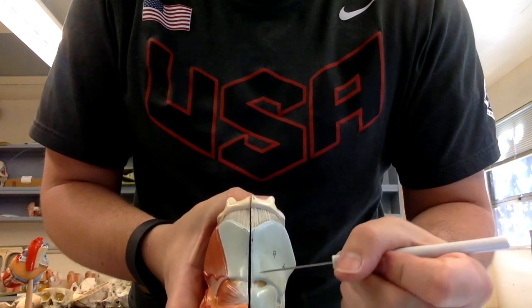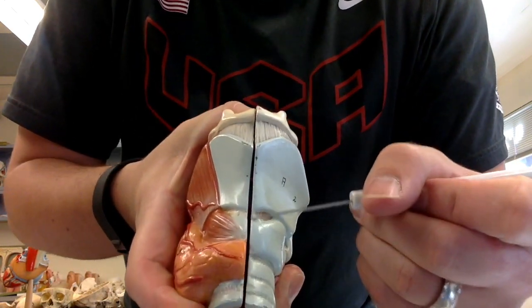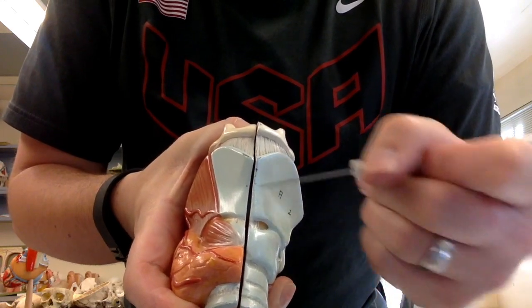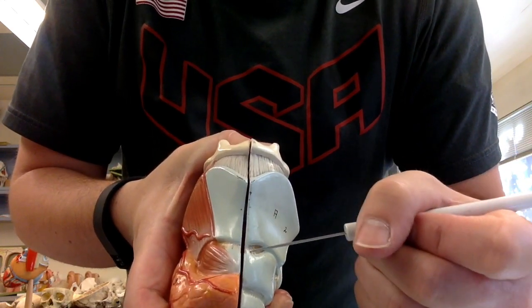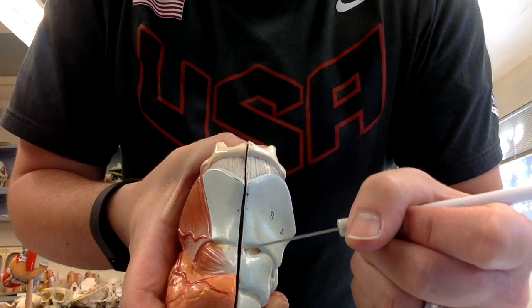Median cricothyroid ligament is right here, connecting the cricoid cartilage to the thyroid cartilage. Median cricothyroid ligament.